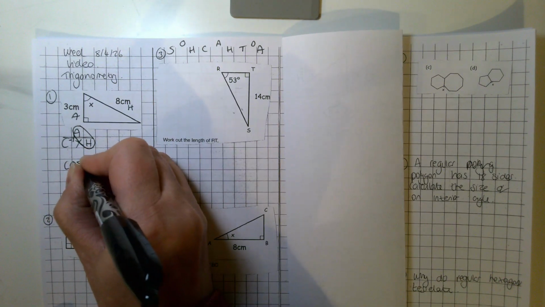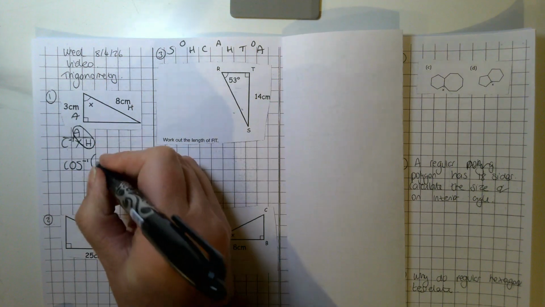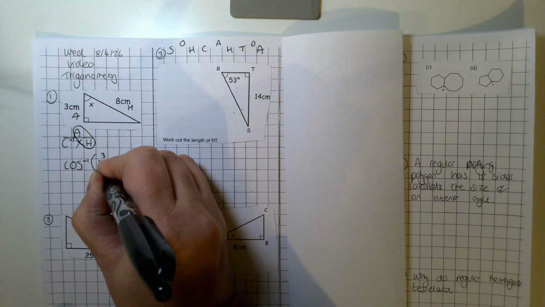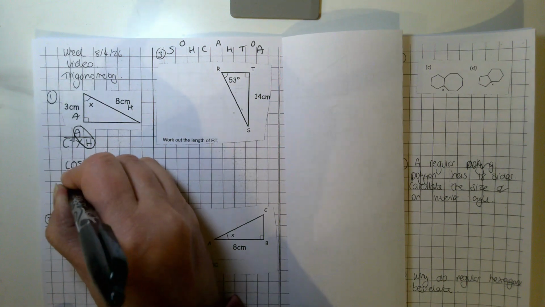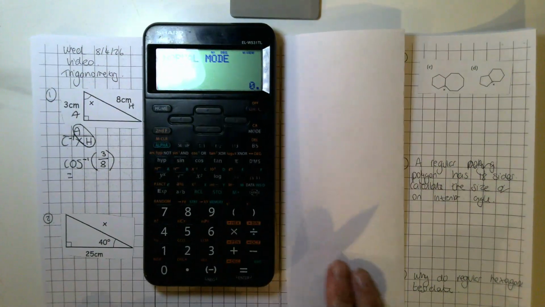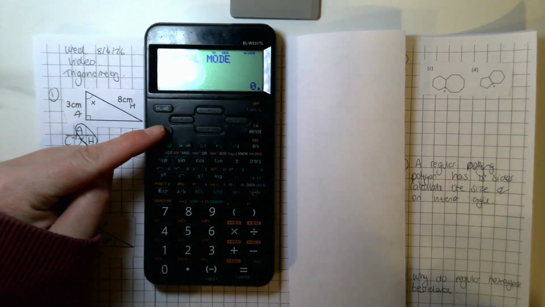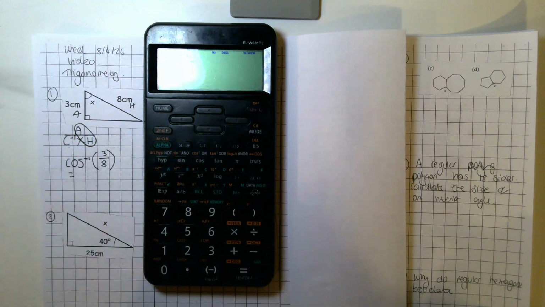Let's write it out a bit neater now. So cos to the -1 of the adjacent, which is 3, divided by the hypotenuse, which is 8. And then we're going to pop that into our calculator. Because we want the inverse cos, we're going to do shift cos.